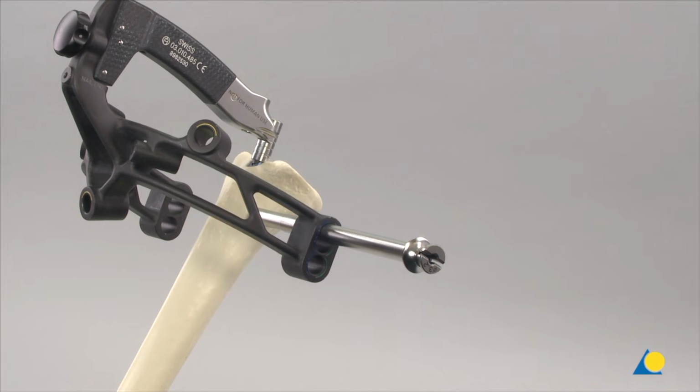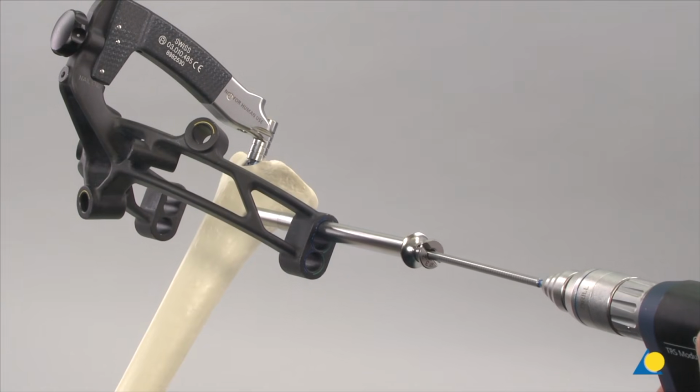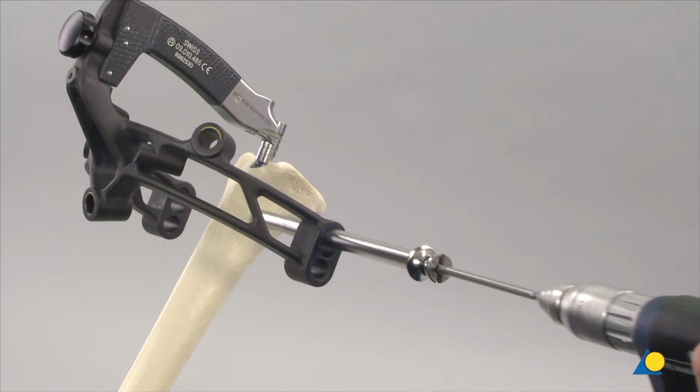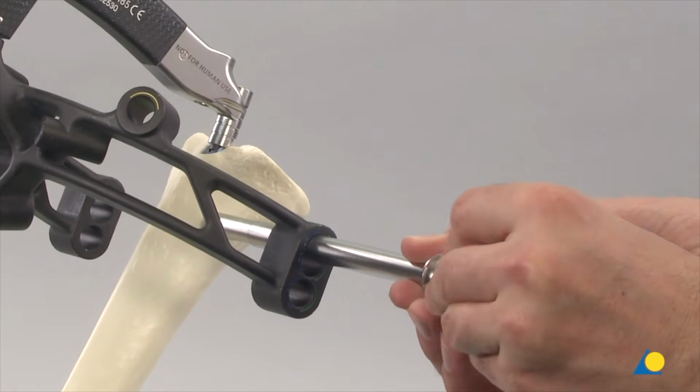While ensuring that the drill sleeve is pressed firmly to the neocortex, a 3.2 mm hole is drilled through both cortices until the drill bit just penetrates the far cortex. The position of the drill bit is confirmed with image intensification. The drill bit is withdrawn and the drill sleeve is removed.